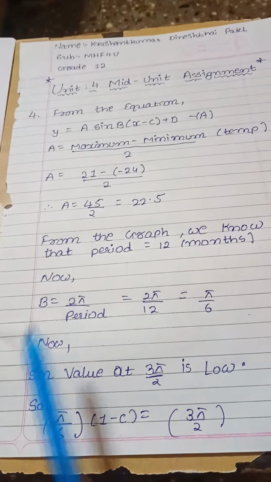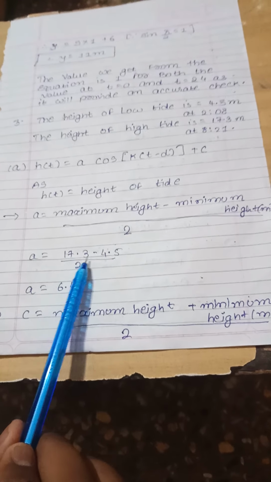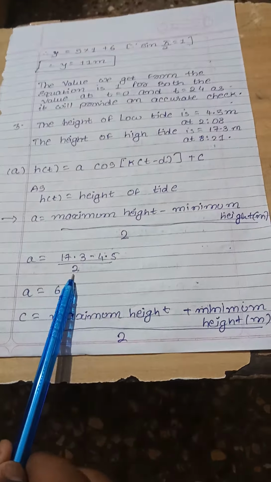So the answer of the third is: the height of the low tide is 4.5 meter at 2:08 and the height of the high tide is 17.3 meter at 8:21. A. h of t is equal to a cos (k (t minus d)) plus c. As h of t is equal to the height of the tide, a is equal to maximum height minus minimum height in meters divided by 2. So a is equal to (17.3 minus 4.5) divided by 2. So a is equal to 6.4. c is equal to (maximum height plus minimum height) divided by 2. c is equal to (17.3 plus 4.5) divided by 2. So c is equal to 10.9.